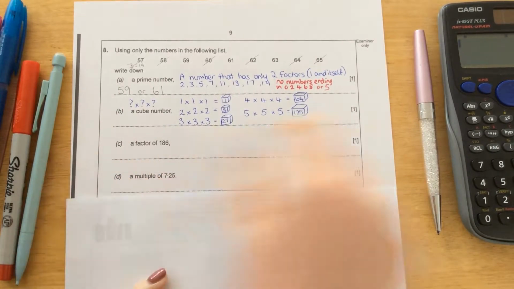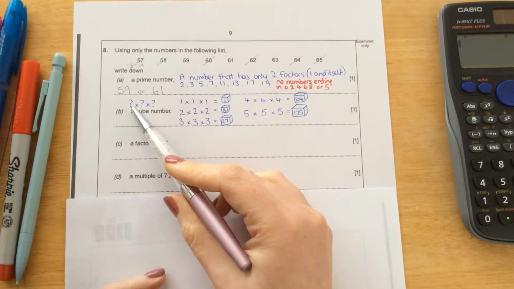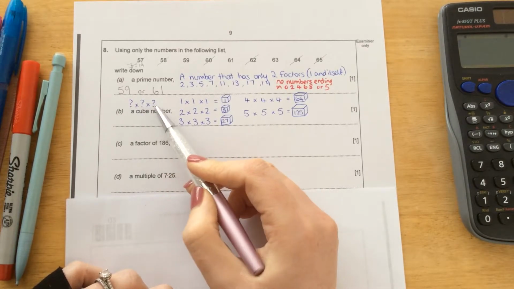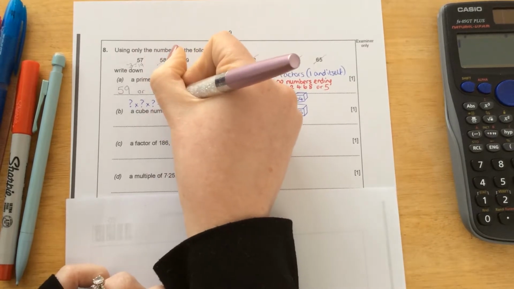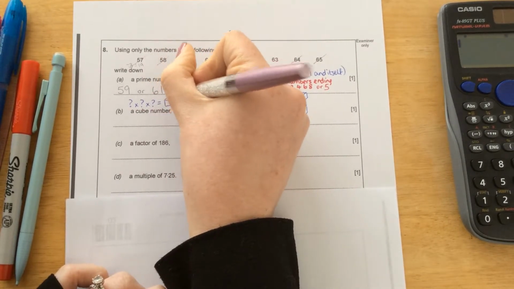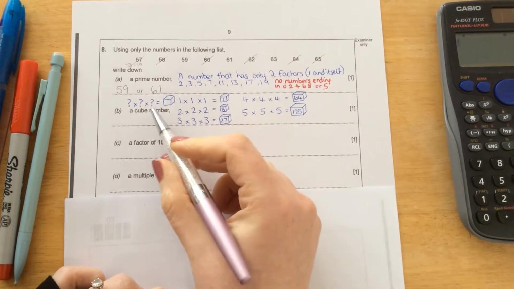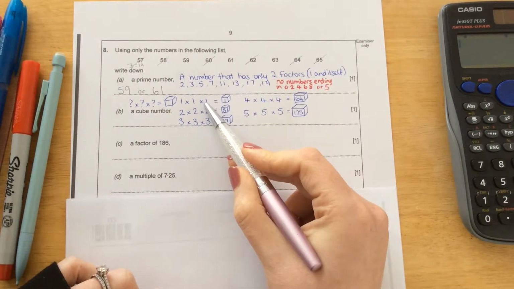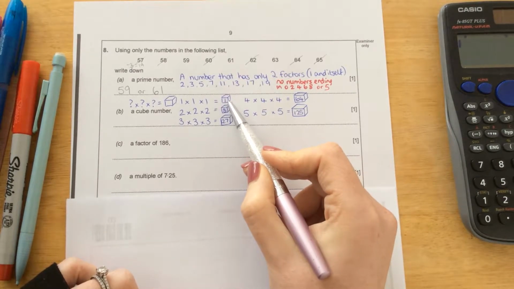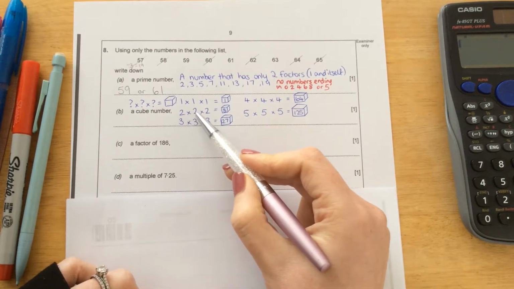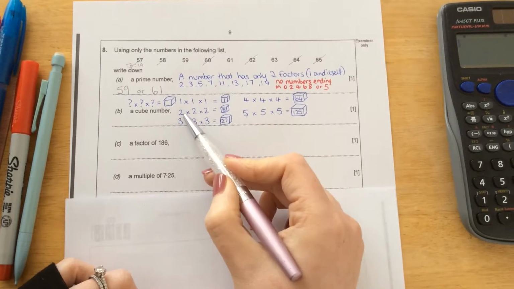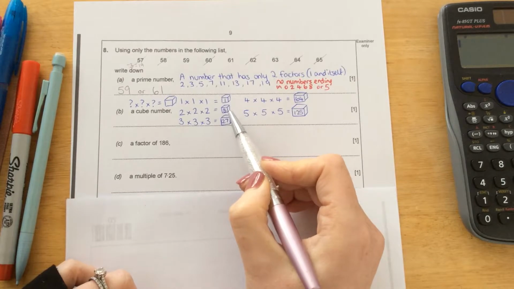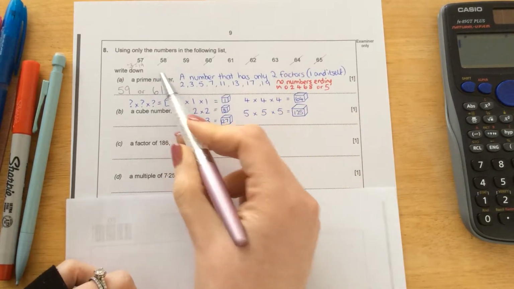A cube number. A cube number is a number that's been times by itself 3 times. So you need to know your cube numbers up to 5. So 1 times 1 times 1, that'll give you 1. 1 is a cube number. That's not in the list. 2 times 2 times 2. Well, 2 times 2 is 4. Times that by another 2 would be 8. So 8 is a cube number, not in the list.